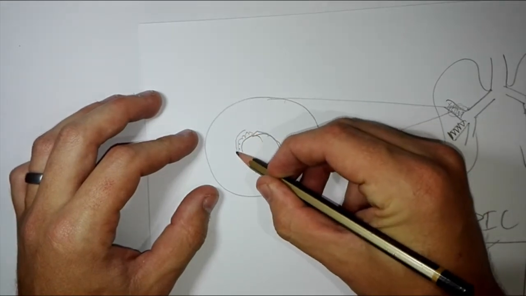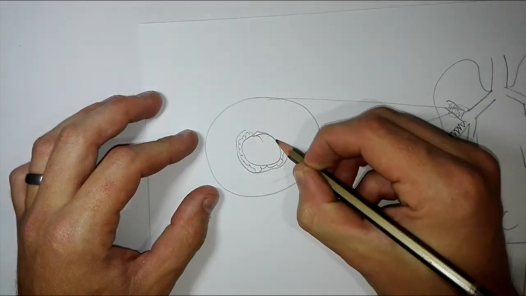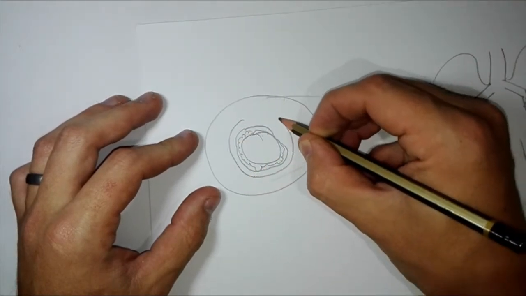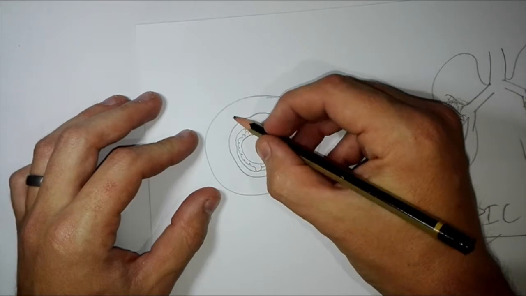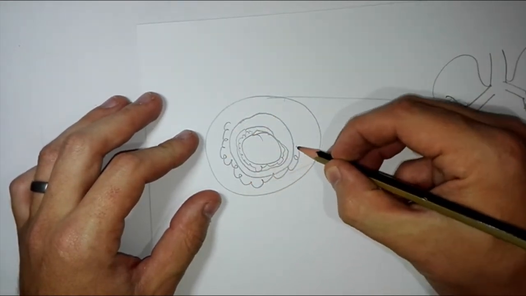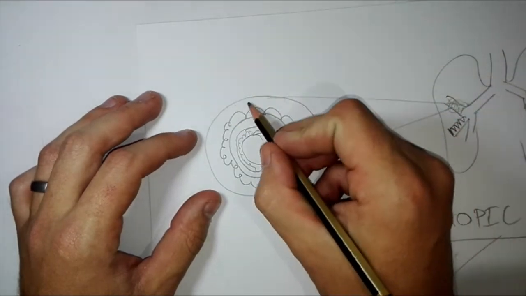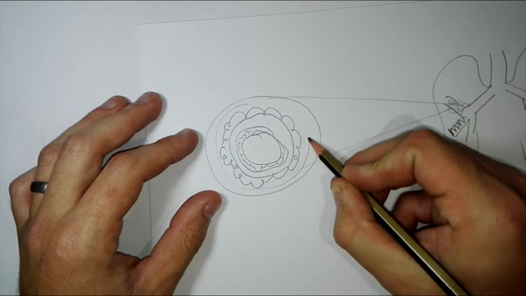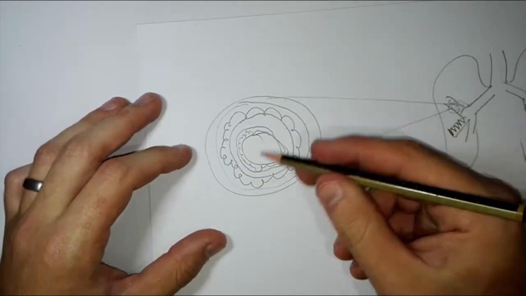Then you get something called the basement membrane. And then you get your lamina propria, and then you get your muscles. And then you get your glandular layer, which also forms part of the submucosa.